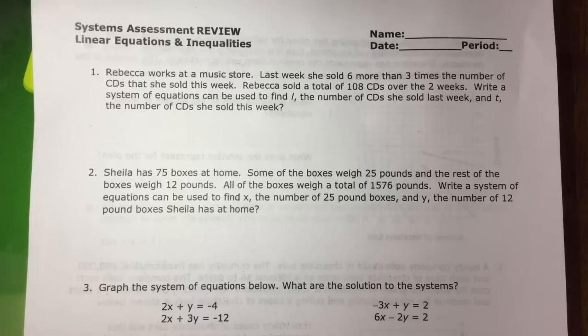Rebecca works at a music store. Last week she sold 6 more than 3 times the number of CDs that she sold this week. Rebecca sold a total of 108 CDs over 2 weeks. Write a system of equations that can be used to find L, the number of CDs she sold last week, and T, the number of CDs she sold this week.